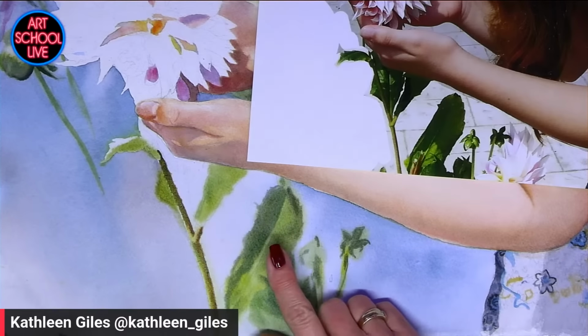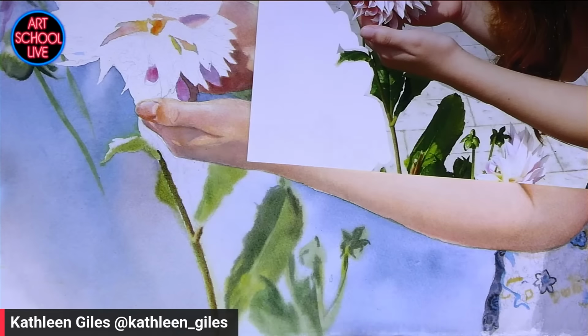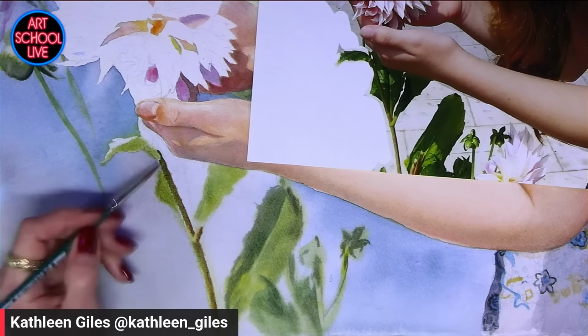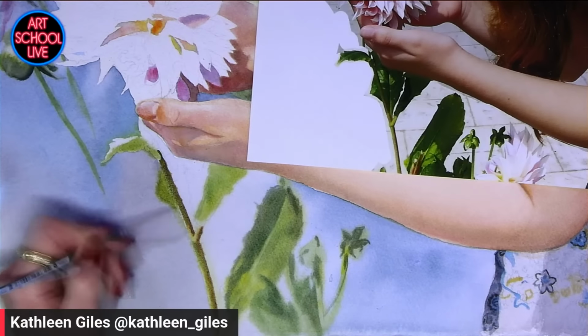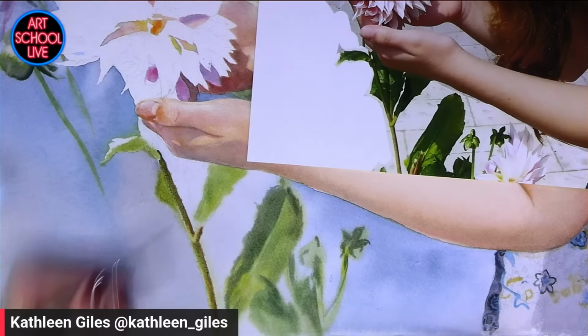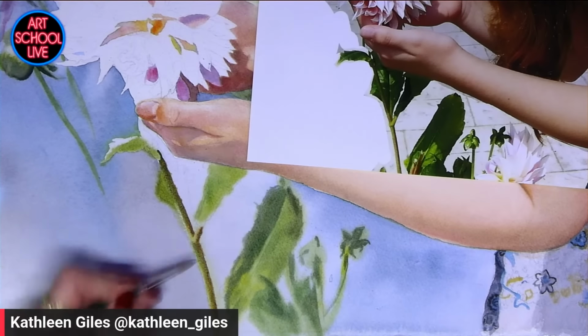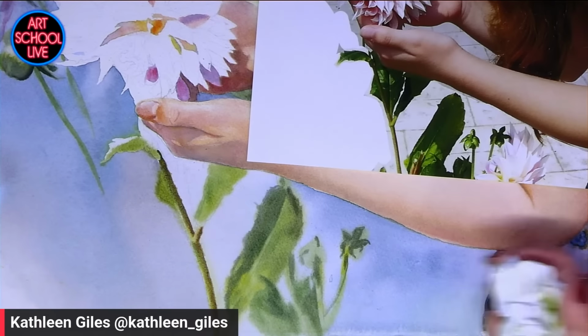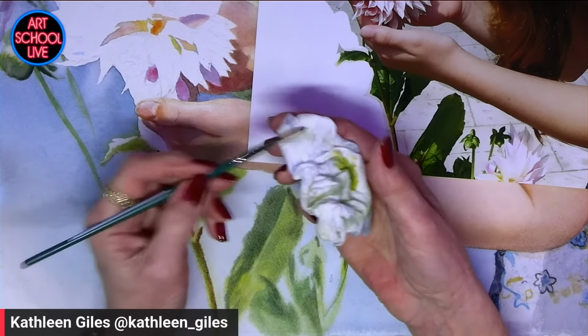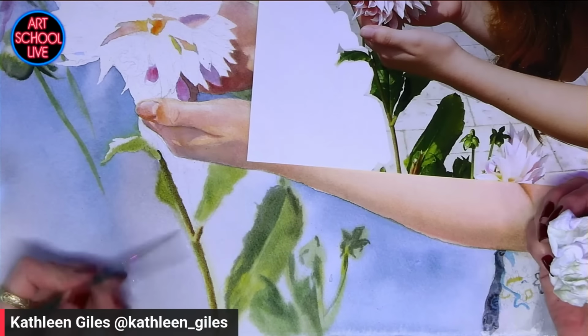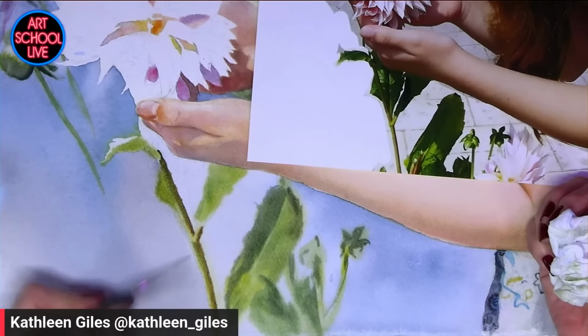But I want to get these in on this wash, and then what I normally do is make a cup of tea, throw in a load of laundry or something, come back and look at it. I don't want to go too far. So what I'm doing right now is taking a little clean water and coming along this edge. I can control this. So this is all about what I call surface tension.